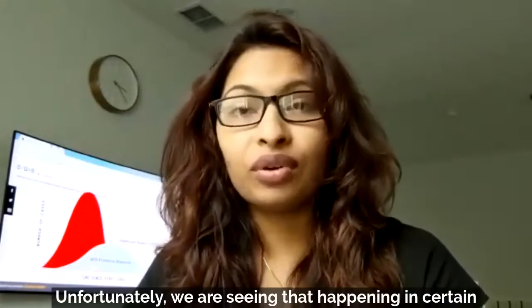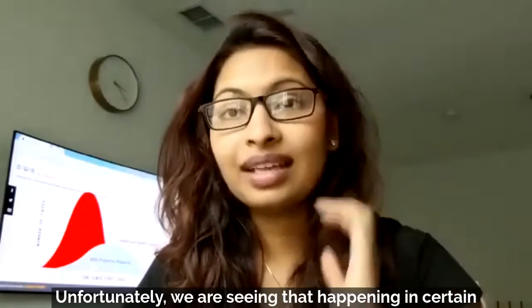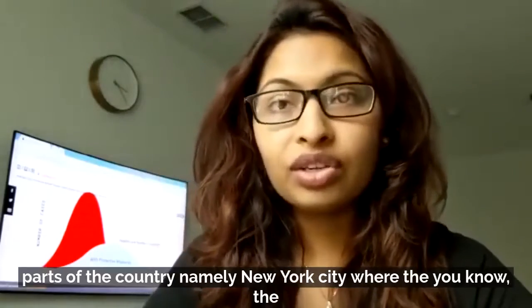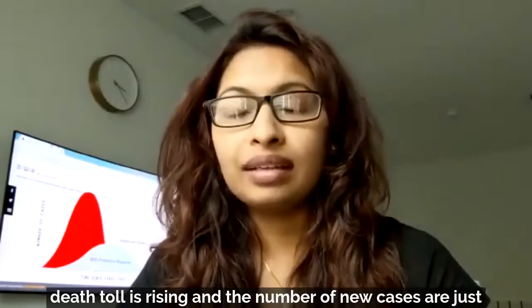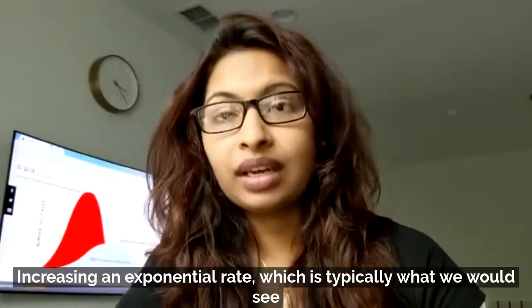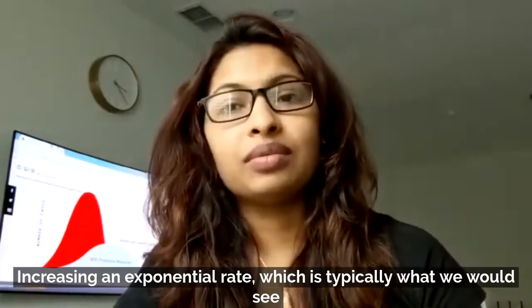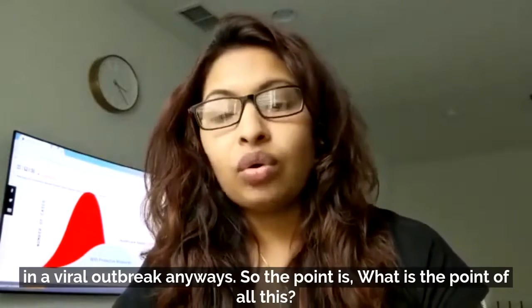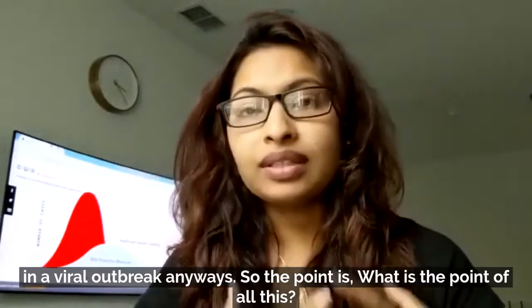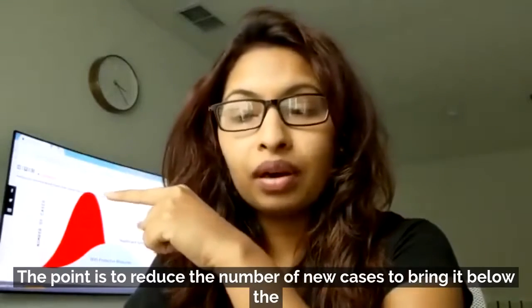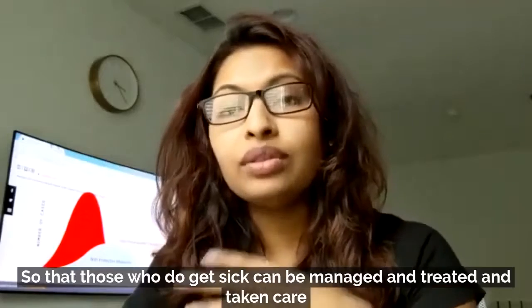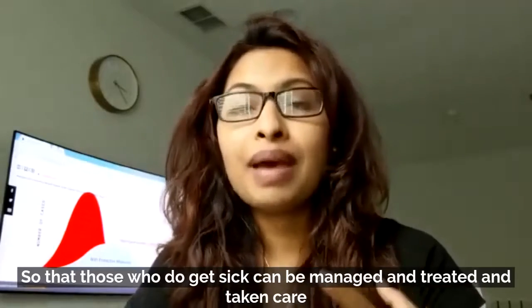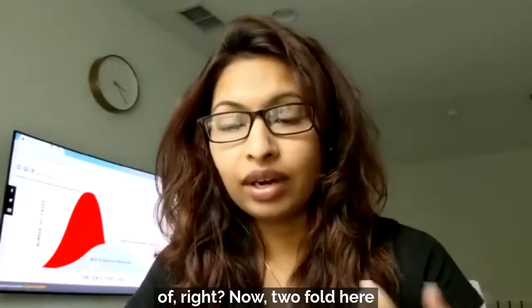It's horrific. Unfortunately, we are seeing that happening in certain parts of the country, namely New York City, where the death toll is just rising and the number of new cases is just increasing at an exponential rate, which is typically what we would see in a viral outbreak anyways. So what is the point of all this? The point is to reduce the number of new cases, to bring it below the threshold line so that those who do get sick can be managed and treated and taken care of, right?